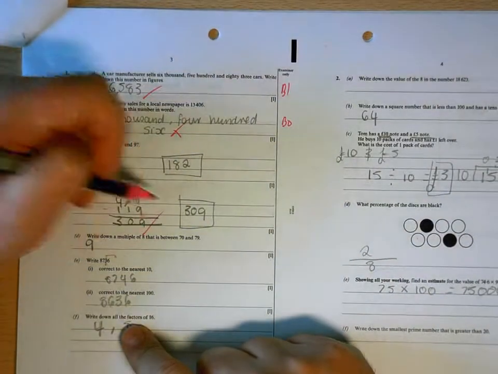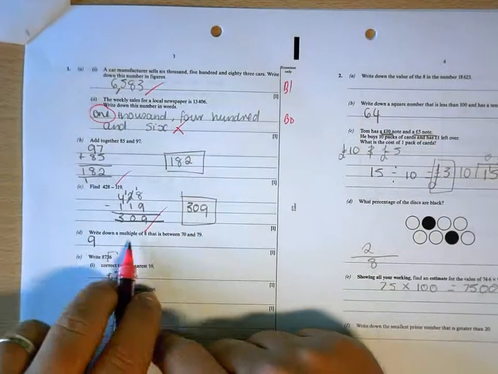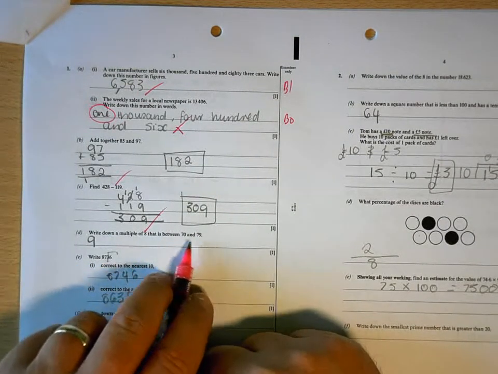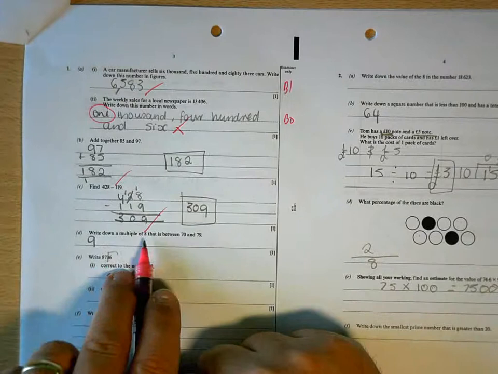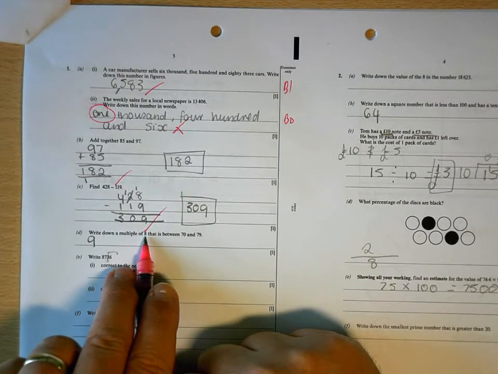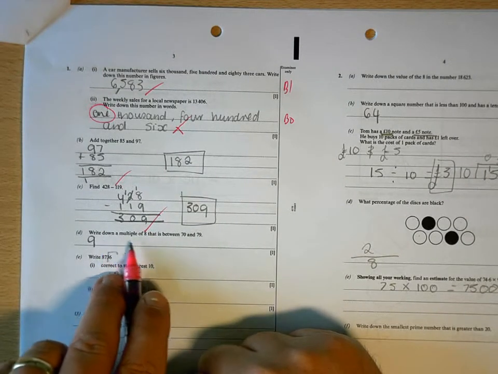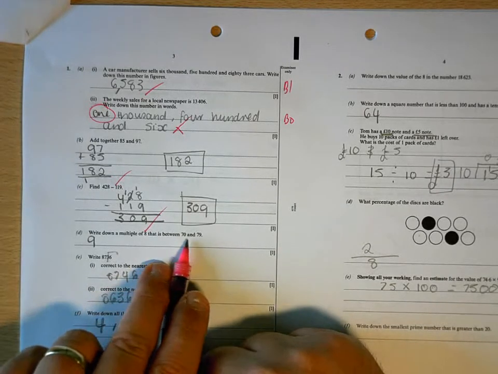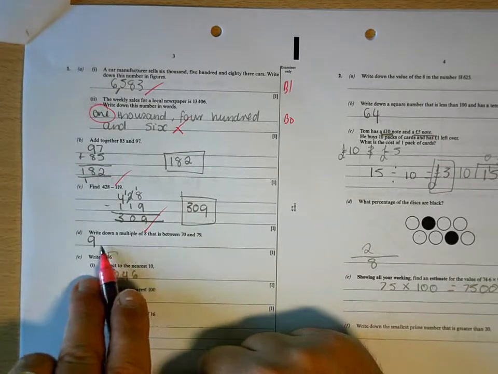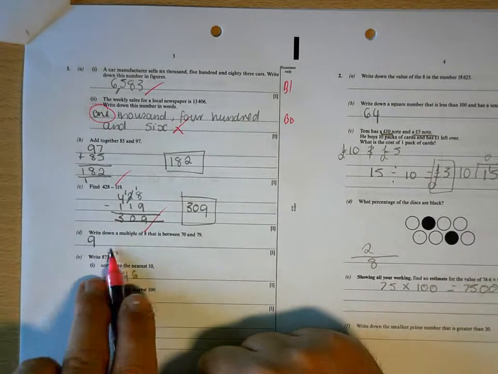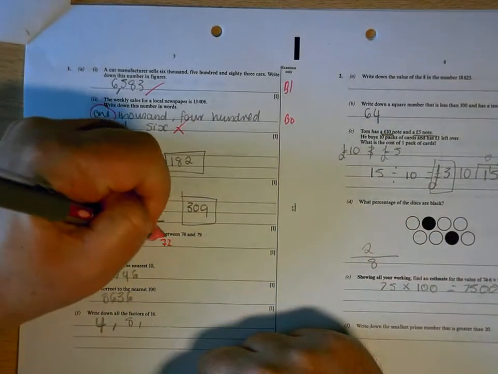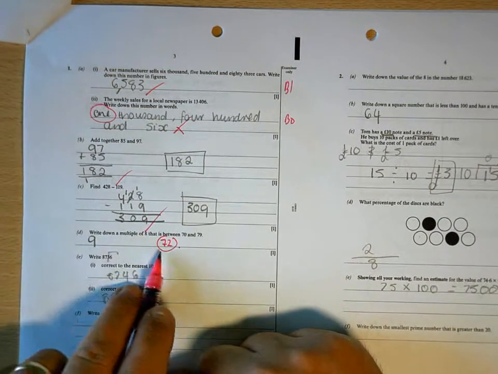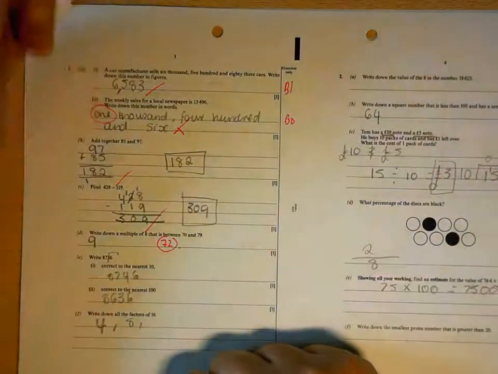182 is correct. 309: a multiple of 8 that is between 70 and 79. Now what you have done there is you have said, what have I got to multiply 8 by in order to give me a number between 70 and 79? That's not what they're asking for there. What they're asking for is the outcome. 9 8s are 72. So you found the right pair, but you haven't answered the question.